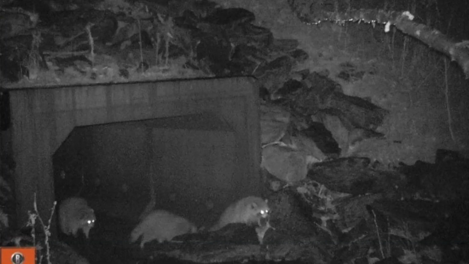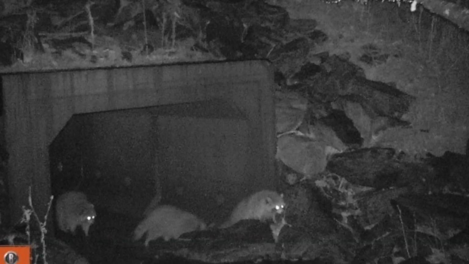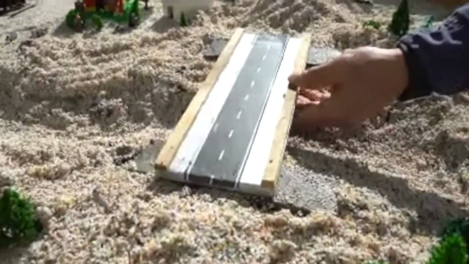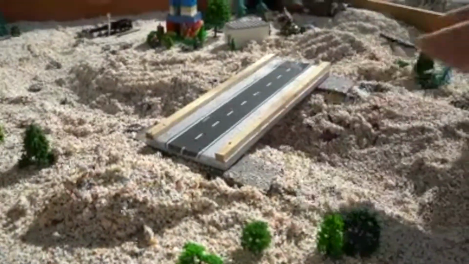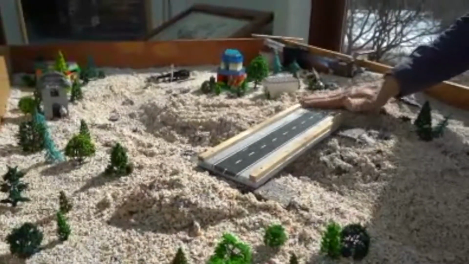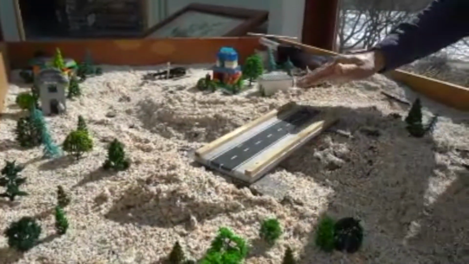We see foxes, we see raccoons, we see mink and otter passing under bridges and through stream smart crossings as opposed to going up and over the road. We're going to place our bridge right on top of those footings. We're going to backfill up to the deck and construct our road or reconstruct our road as we normally would.